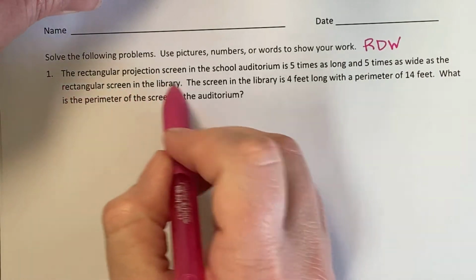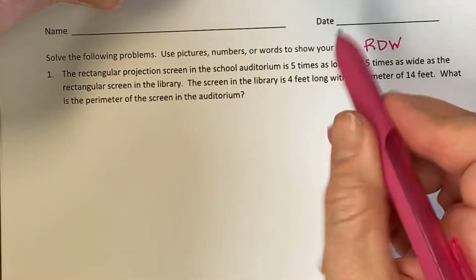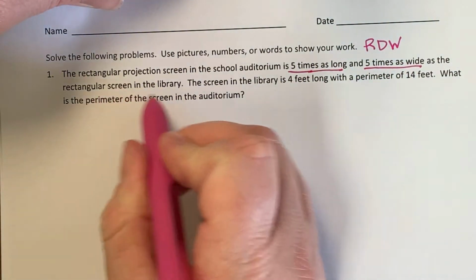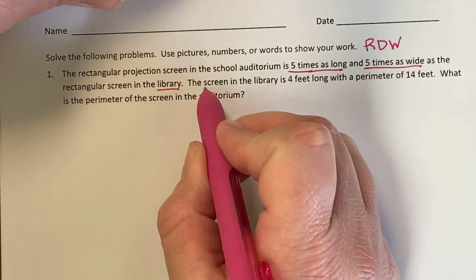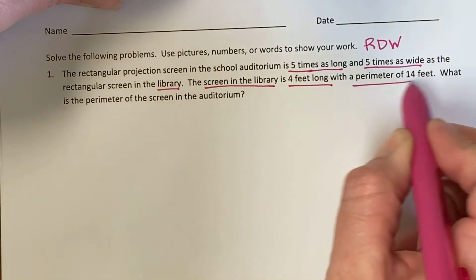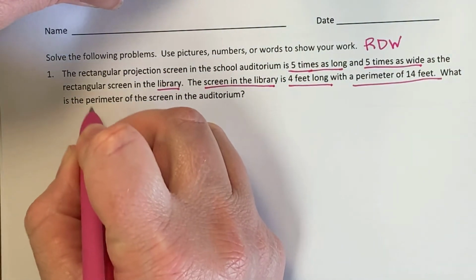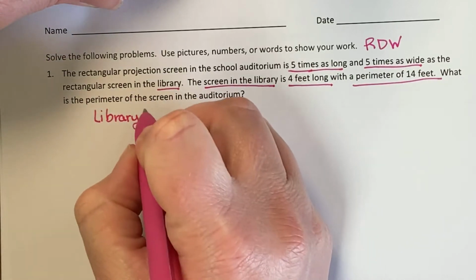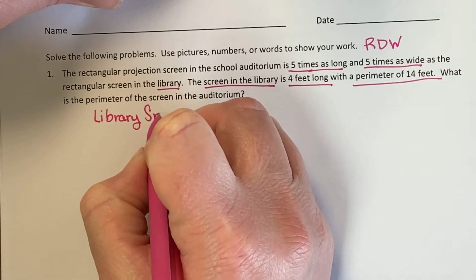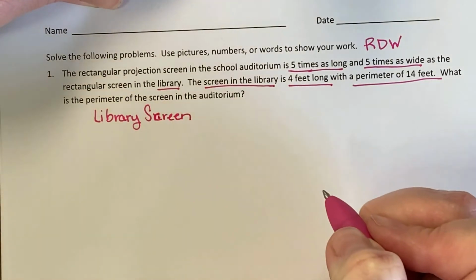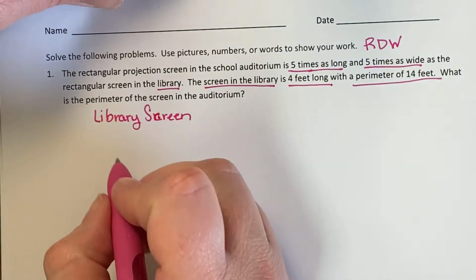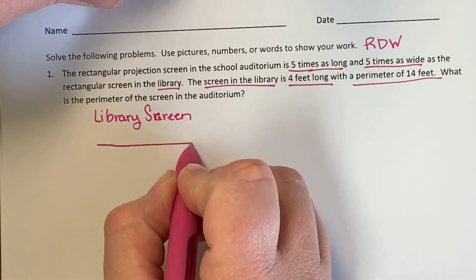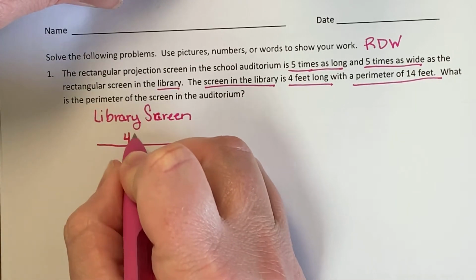So, the rectangular projection screen in the school auditorium is 5 times as long and 5 times as wide as the rectangular screen in the library. The screen in the library is 4 feet long with a perimeter of 14 feet. So I'm going to go ahead and put library screen. And remember, I'm making sense of this. So if it is 4 foot long, so this is 4 foot, or 4 feet long.